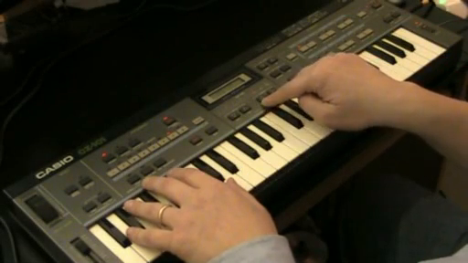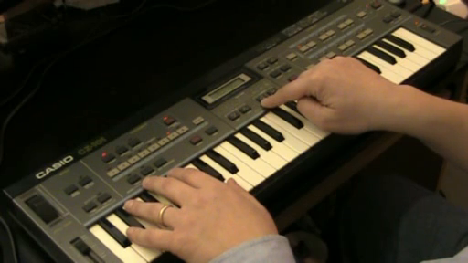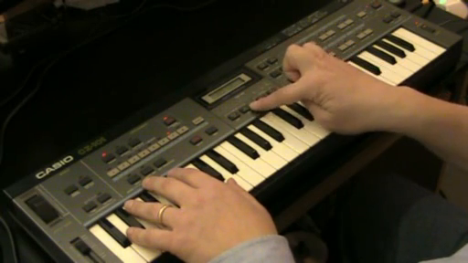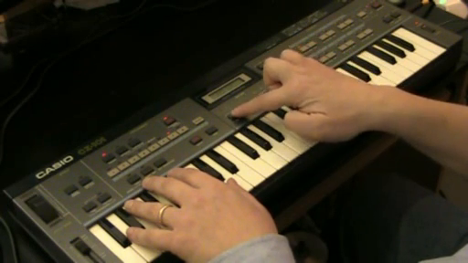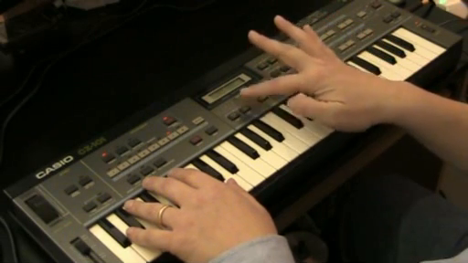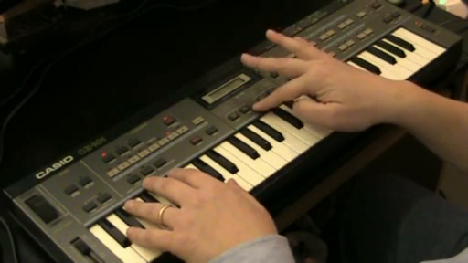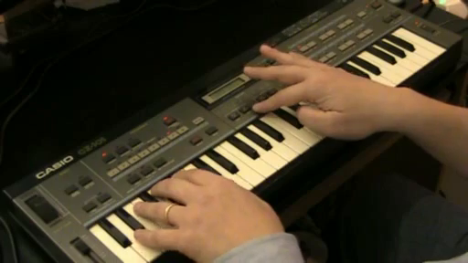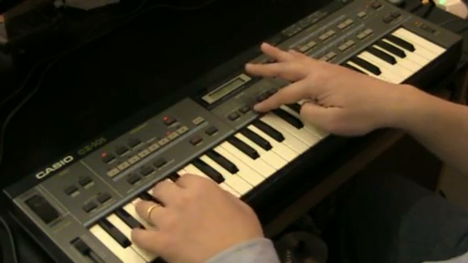Now you can also combine two waveforms. For instance, you can have a sawtooth and then cursor to the second waveform, assign a number 3 pulse. So this is a combination of a sawtooth plus a pulse wave.